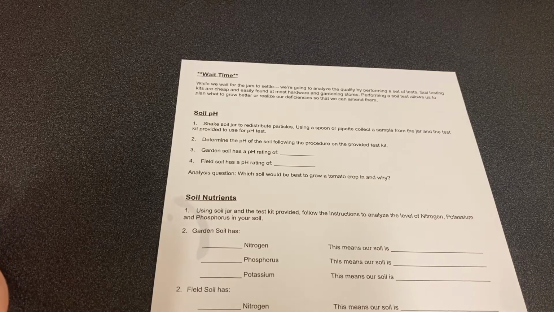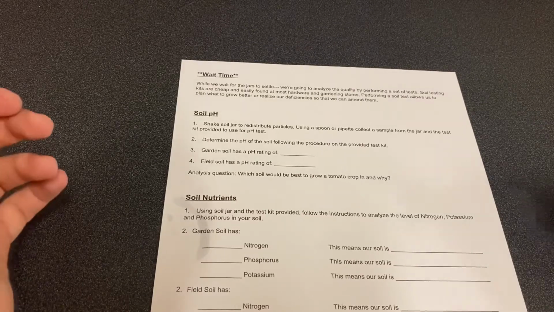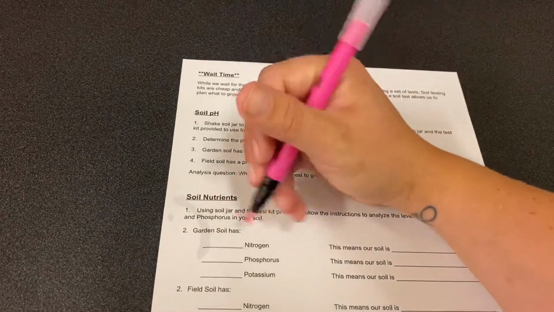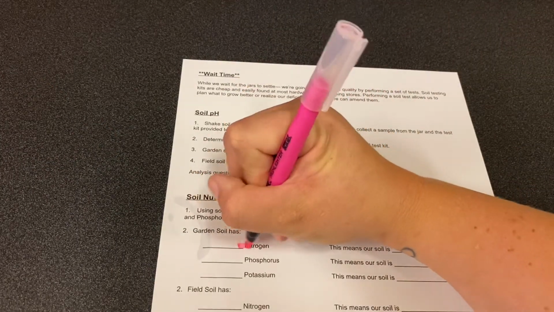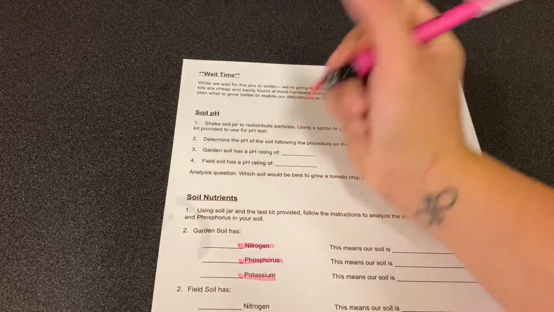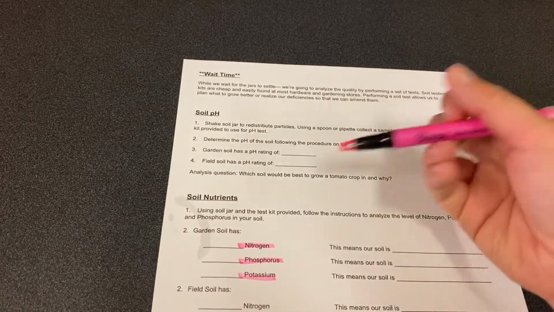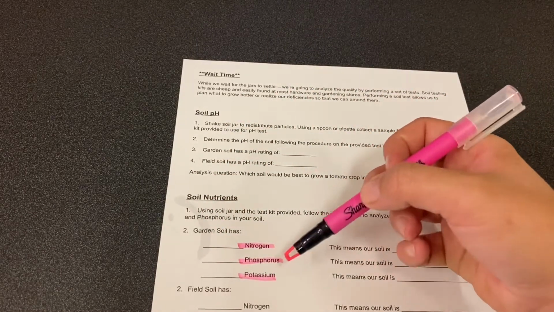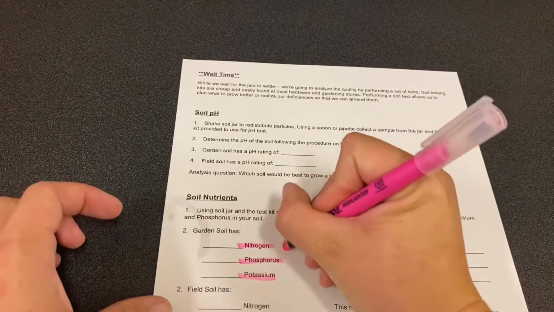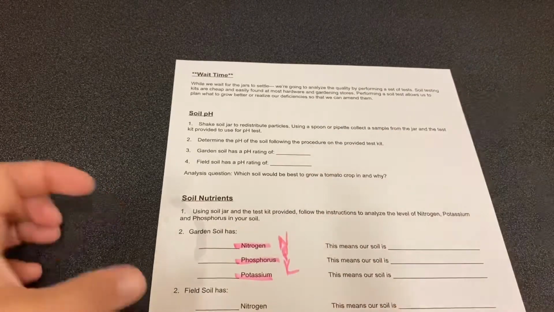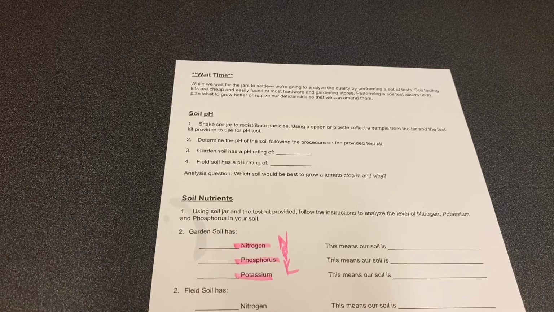These tests include four different tests. We're gonna run a pH test, and then we're gonna test for 3 specific nutrients. These are all macronutrients. You guys should know that by reading the notes. So we're gonna be testing for the presence of nitrogen, phosphorus, and potassium, N, P, and K if you're looking at the table of elements. Those are the 3 macronutrients for most plants. They're the most important nutrients for overall plant growth.